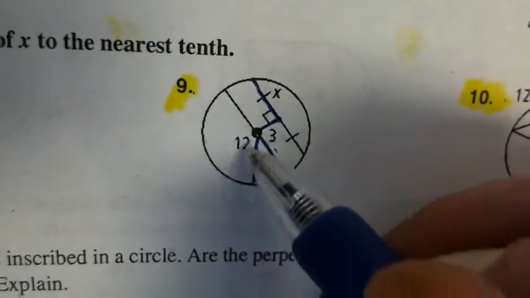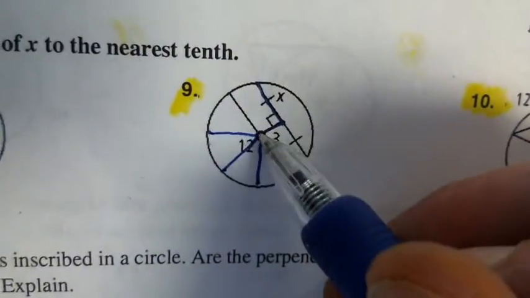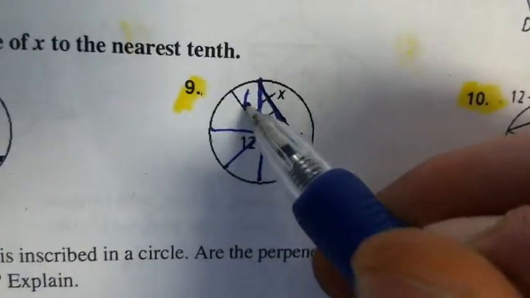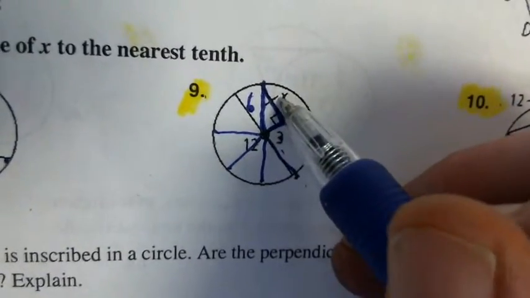Number 9, we have this X, we have this 3, this 12 all the way across our diameter, which means that this is 6, and this is 6, and this is 6, and this is 6, and that is 6, and this is 6, leaving us with a right triangle, where 3 squared plus X squared equals 6 squared. That's 9 plus X squared equals 36.